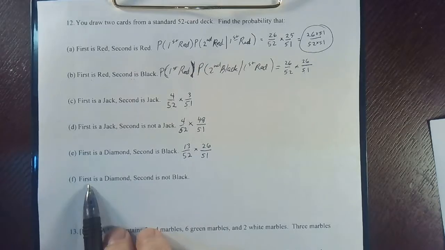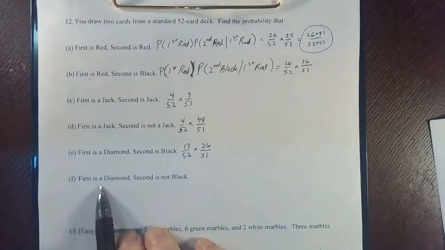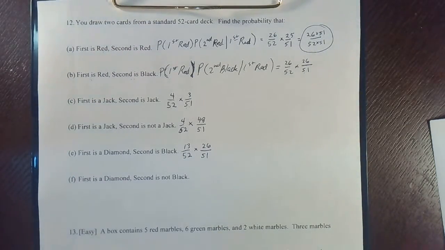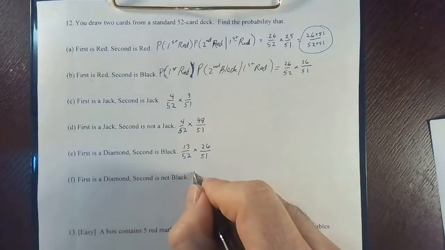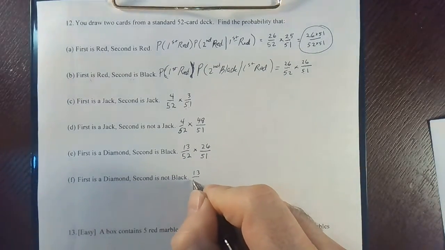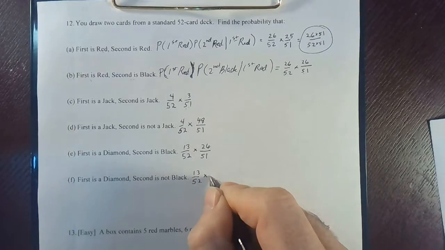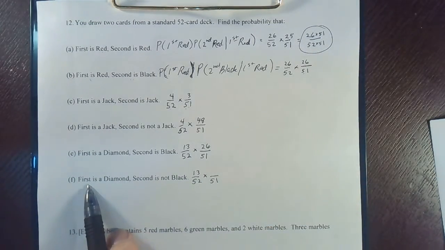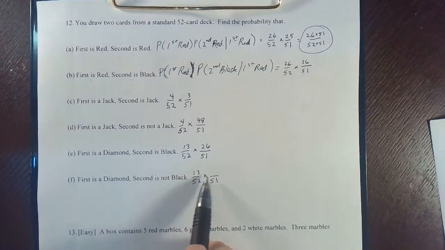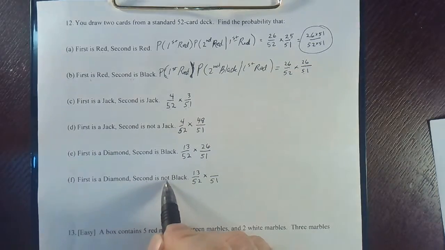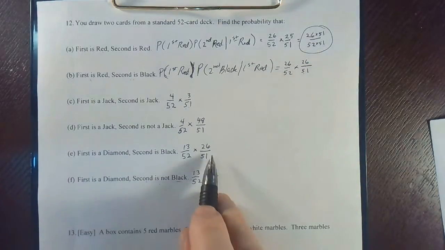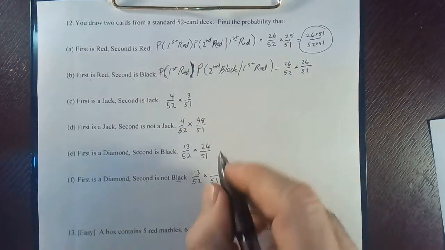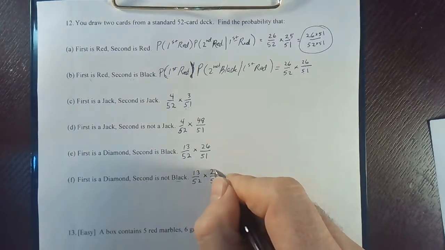And the next one is very similar to the previous one. The first one is a diamond, the second one is not black. So there are 13 diamonds out of 52. And then out of the remaining 51, we took a diamond out, so that's red. So how many non-black cards are there? Actually, I could have said that the second is red. Not black means red. So instead of 26, it would be 25.